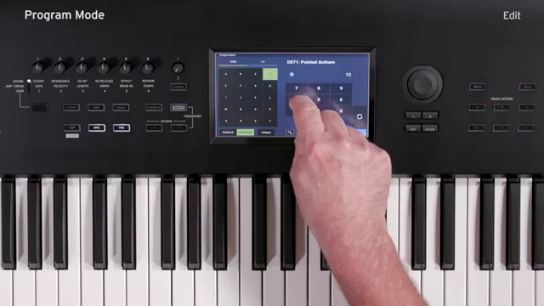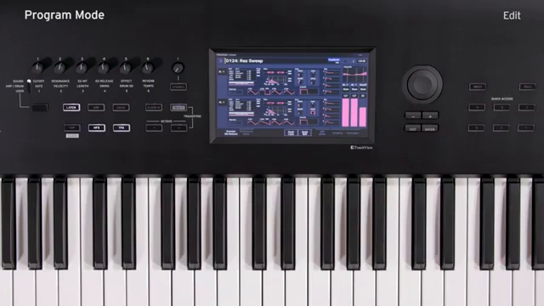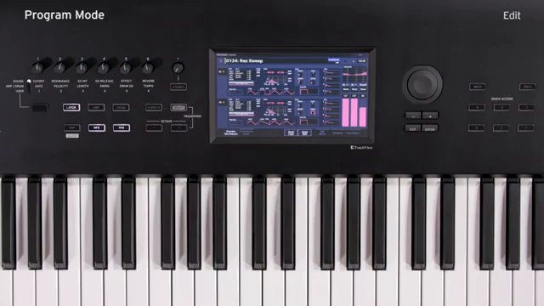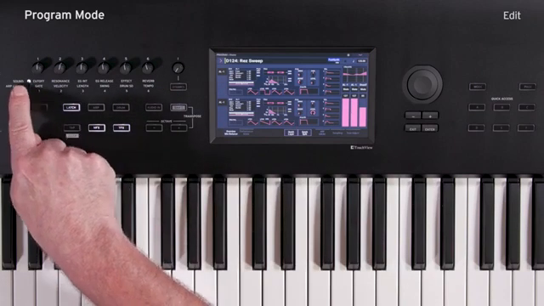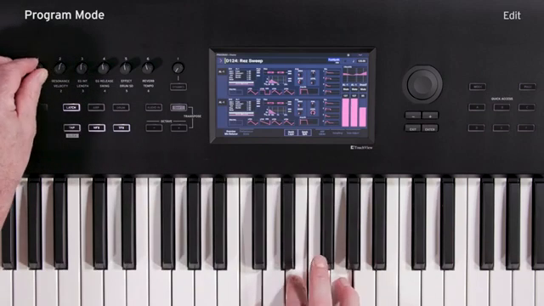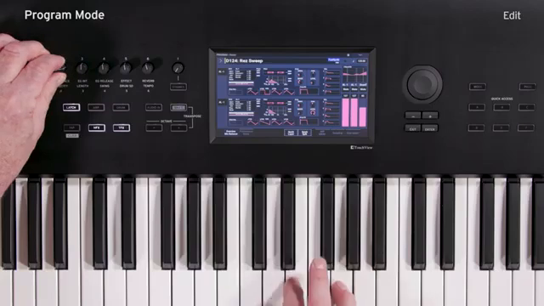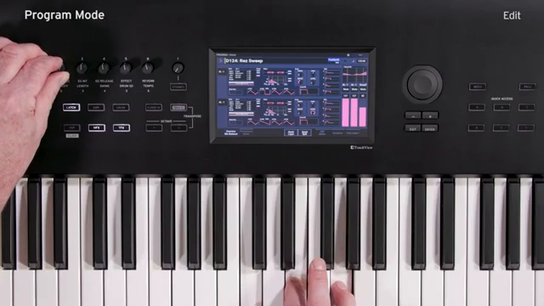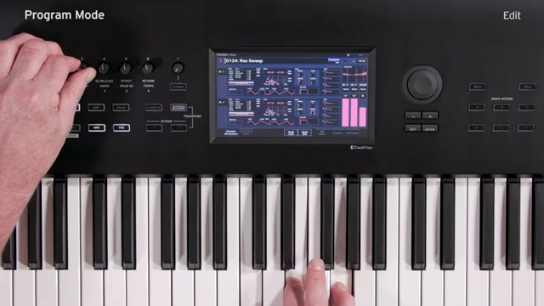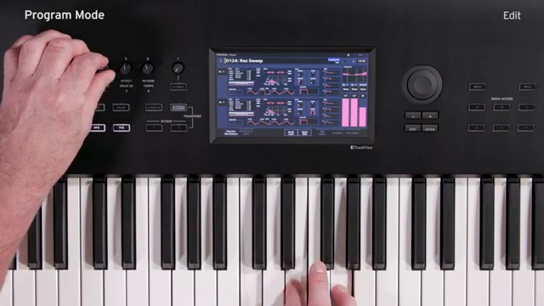There are 3 ways to dig in and edit any program. The first, and the simplest way, is using these knobs. Make sure this is set to sound. And use these 6 knobs to control filter cutoff, filter resonance, envelope generator intensity, and envelope release time.